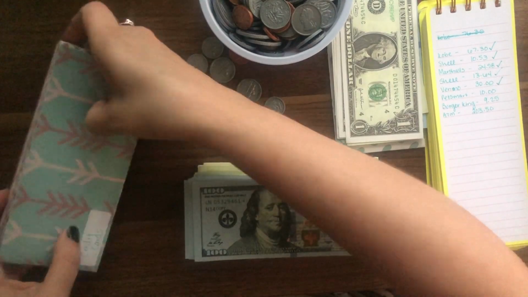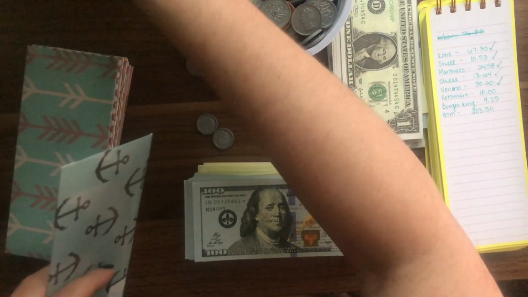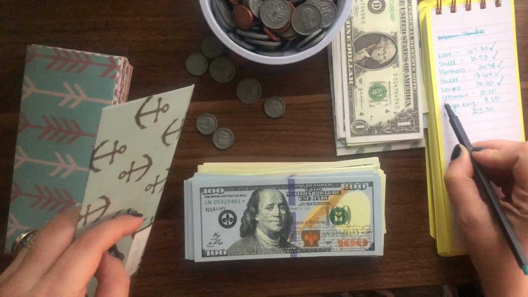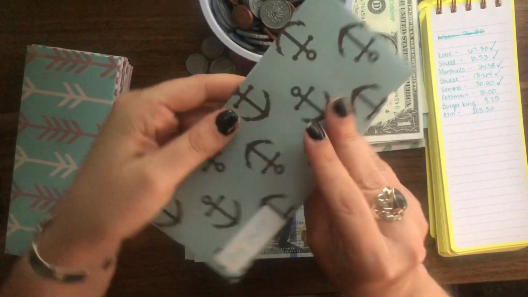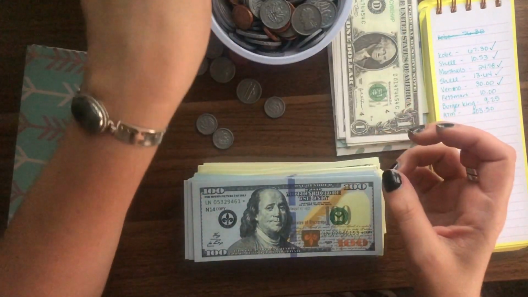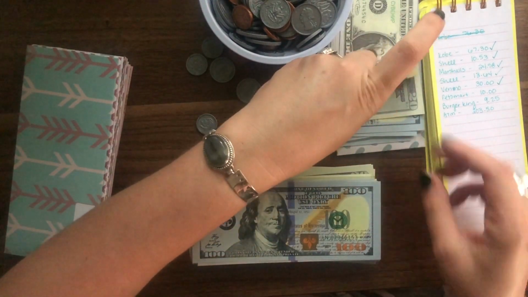So I spent a little bit of money at PetSmart. So now I'm looking for my dog stuff envelope. Here I found it in the empty envelopes. I just wanted to make sure that I didn't leave a couple dollars behind. And it is in fact empty. So I will go ahead and pull that $10 from my savings.